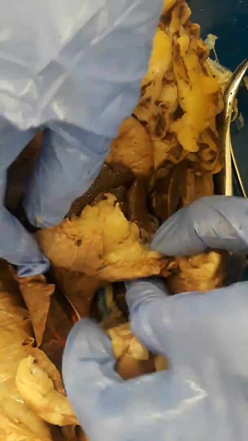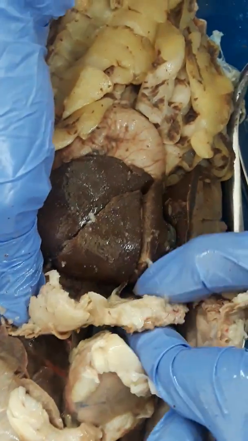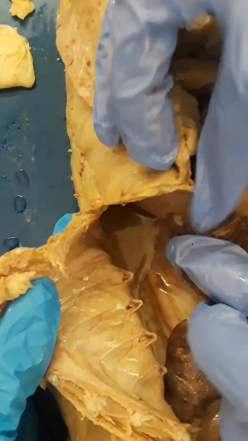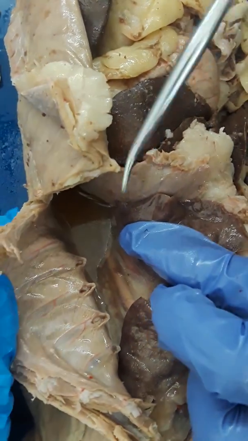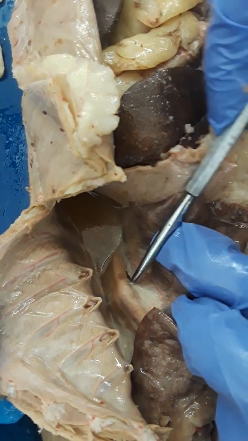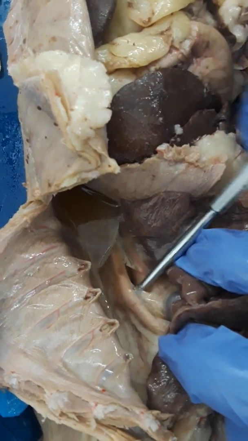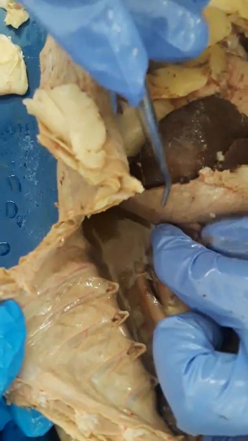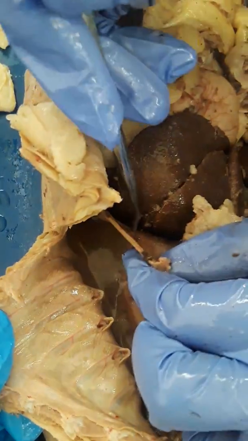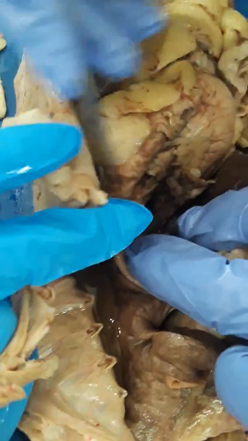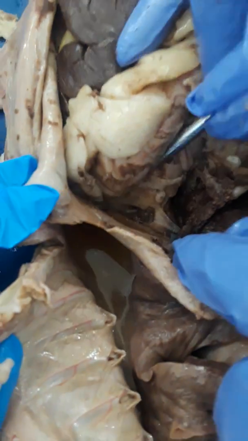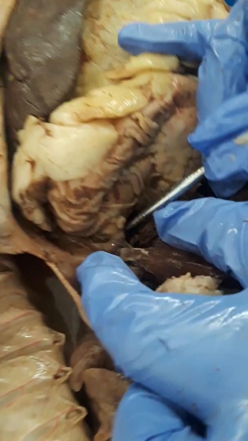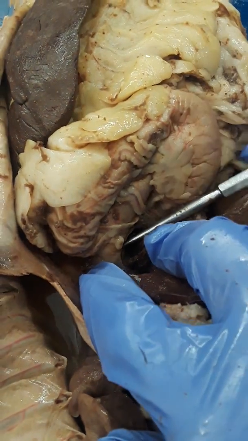Right below the heart, we have the diaphragm. Move the lungs out of the way. It's full of fluid now. Exactly, it's full of fluid, but you can also see the esophagus, which is here. So the esophagus is going to run all the way down, and then it's going to go through an opening within the diaphragm and then connect to the stomach, which is here. So this part here is the esophagus.